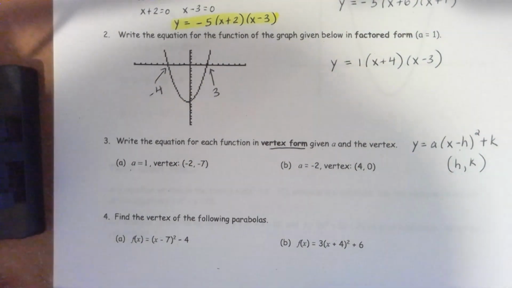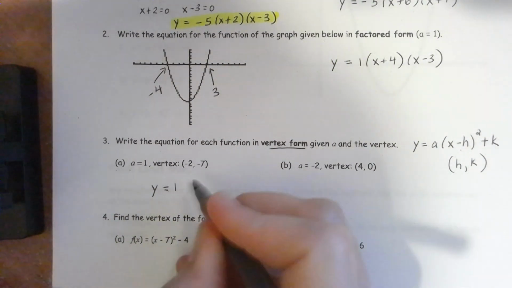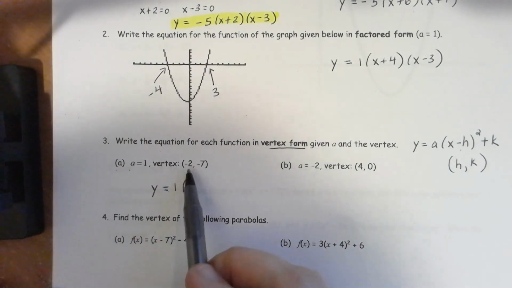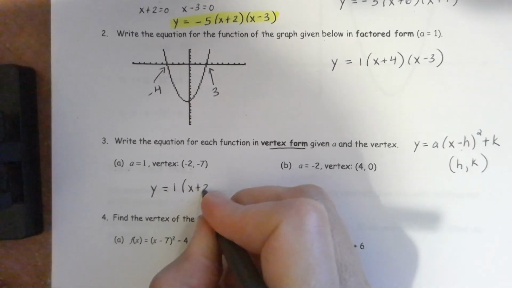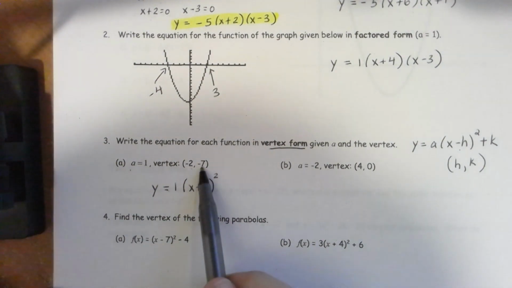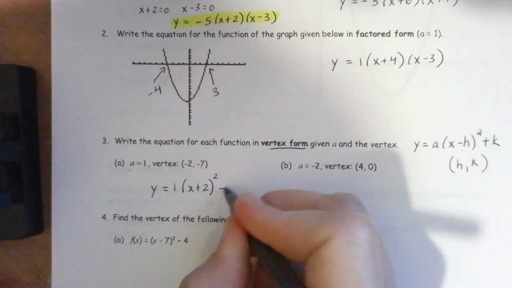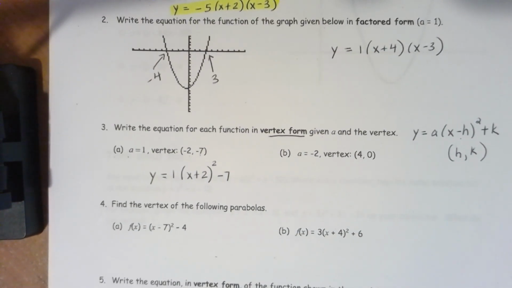Okay, now we're back. Let's see if you were correct. This would be y equals, my A value is 1, parentheses, I'm going to write the opposite of this x value, so x plus 2, squared, remember this has to be squared in vertex form, and I'm going to copy that y value exactly, -7. Okay, let's look at B and do the same thing. You're going to pause and write the equation in vertex form and then check with me.